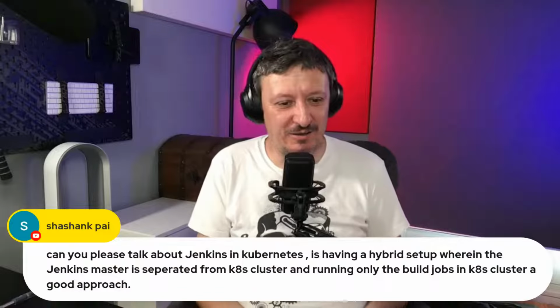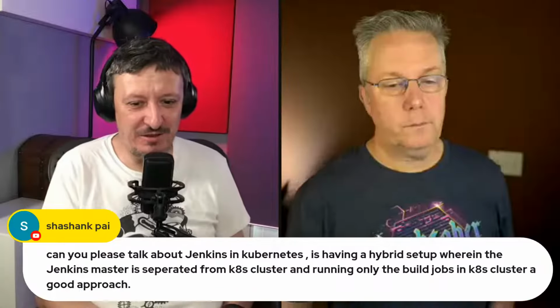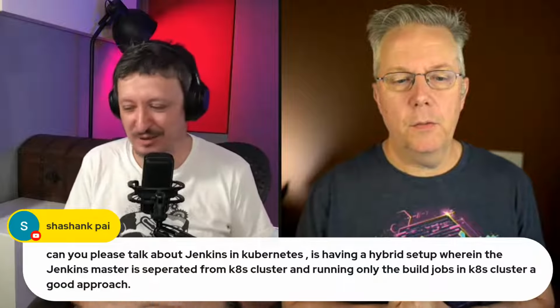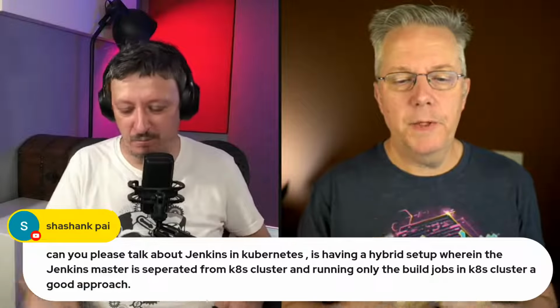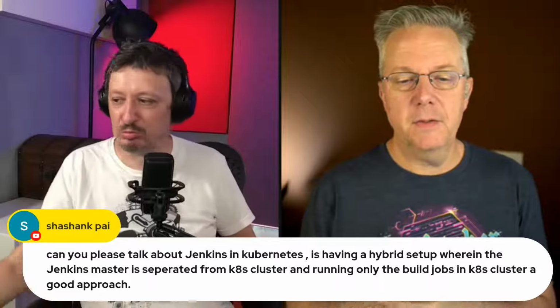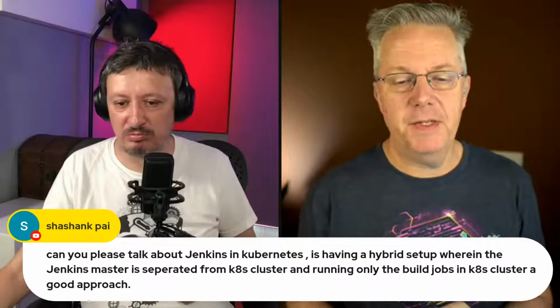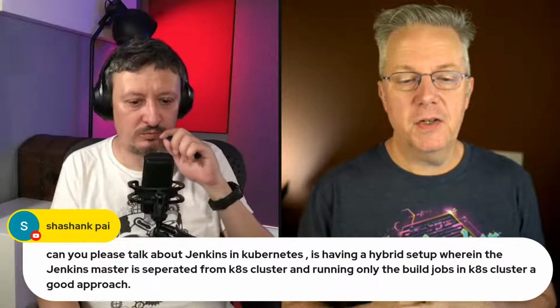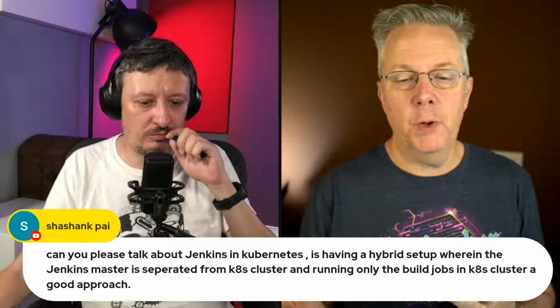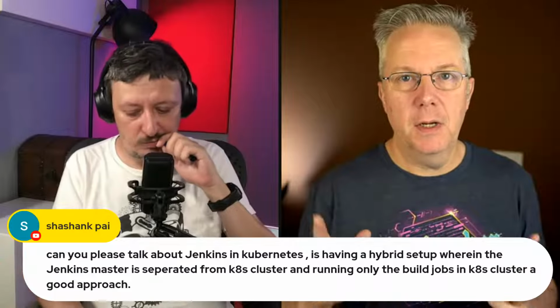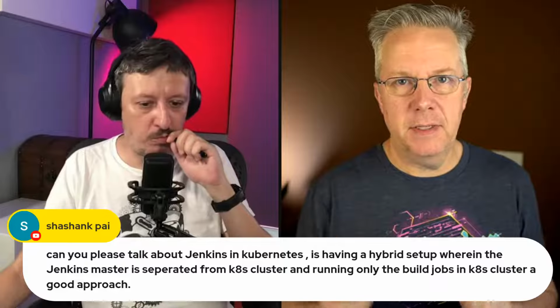Let's see. What's next? Oh, I think that Darin should jump in for this one. Yeah. So I'll go ahead and read it. So can you please talk about Jenkins in Kubernetes? Is having a hybrid setup where the Jenkins controller is separate from the cluster and running only the build jobs a good approach? The short answer for that is it depends.